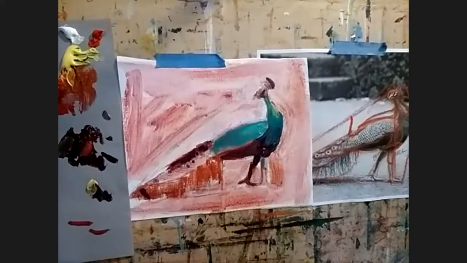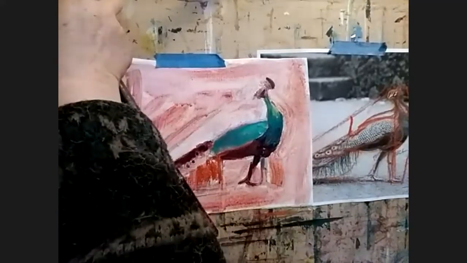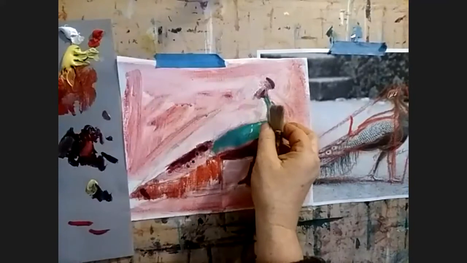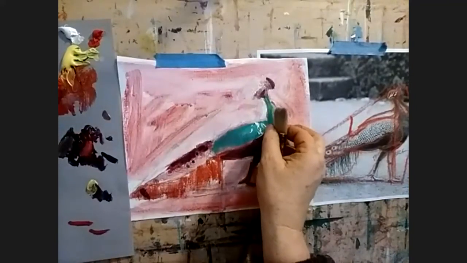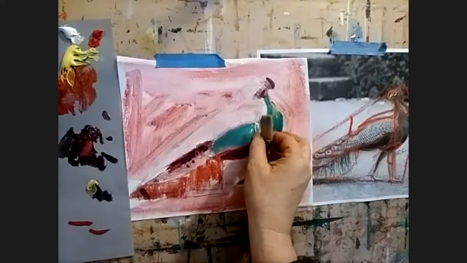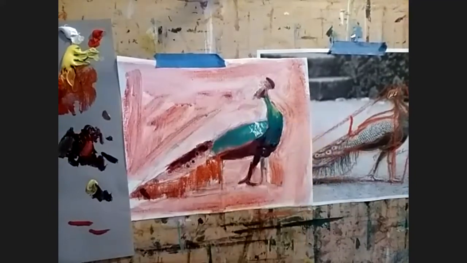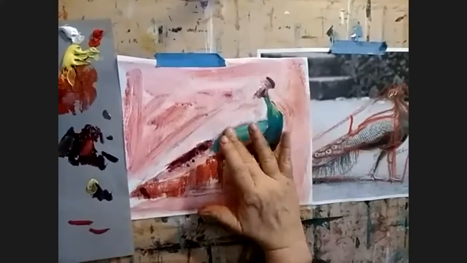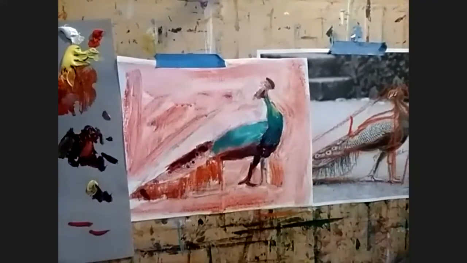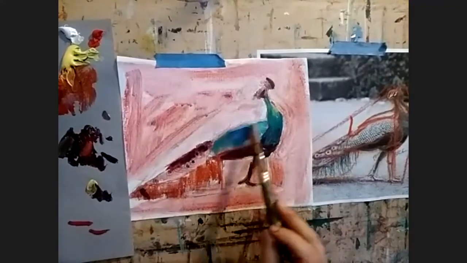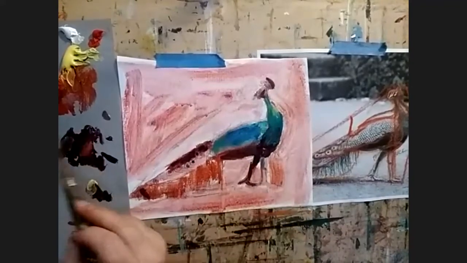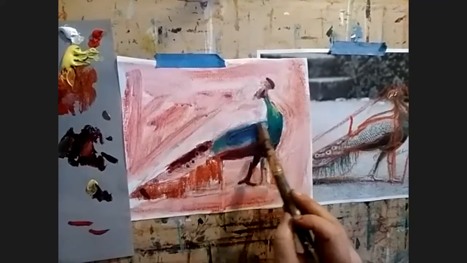I'm going to try my holding a few brushes trick. Might help. Okay, nope. This is what has to happen. I can already tell. Okay, so this needs to be way darker. This needs to be almost as dark as what's happening down here.